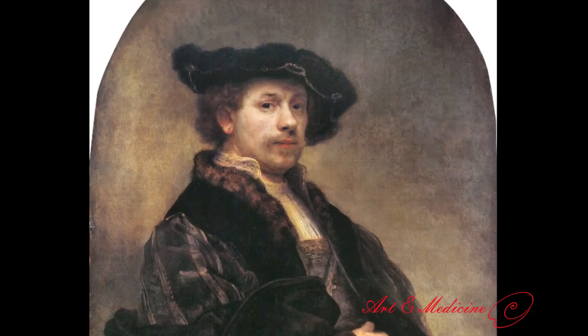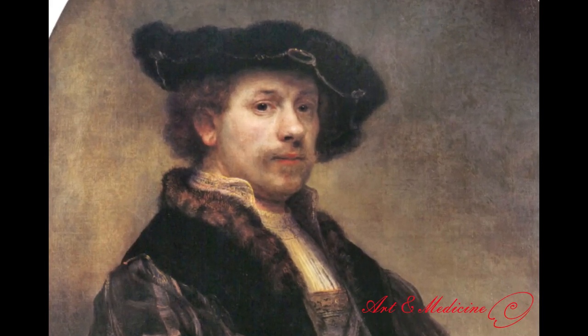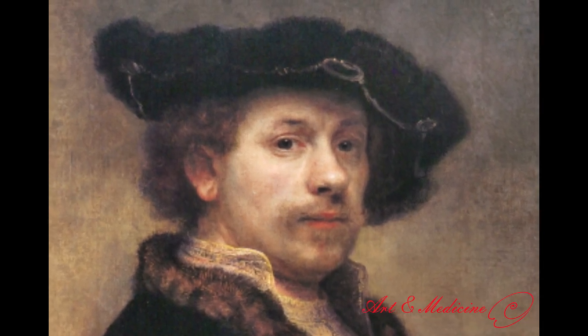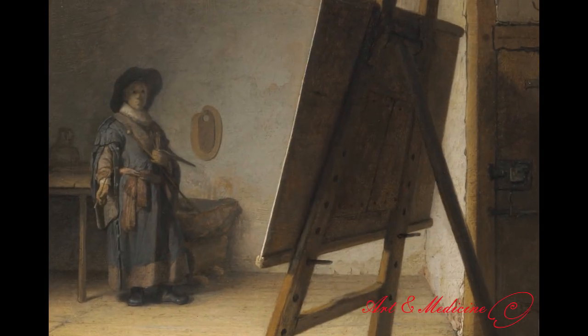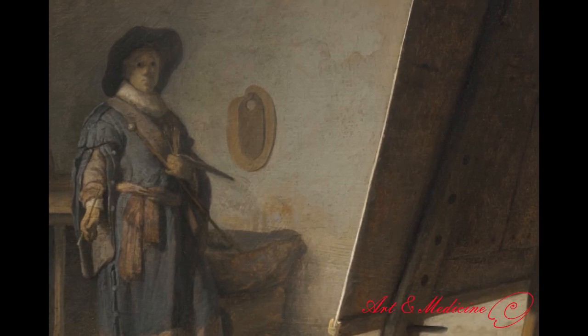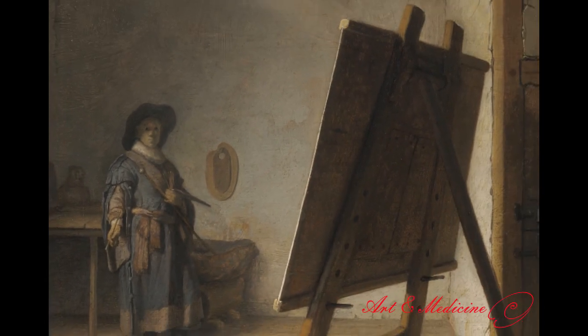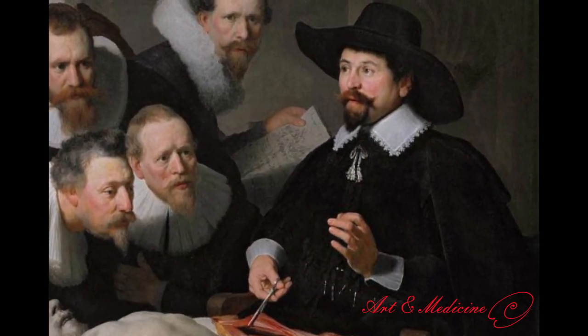Rembrandt, who was 26 years old at the time, was chosen to create this painting. With his innate talent and exceptional skill, he not only portrayed Dr. Tulp and his colleagues but also employed innovative techniques to create a complex and impactful artistic display that significantly transformed this genre.